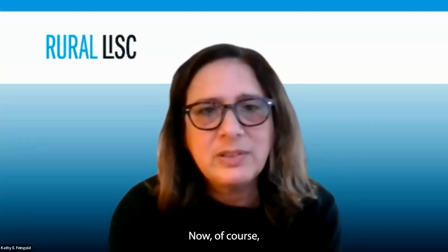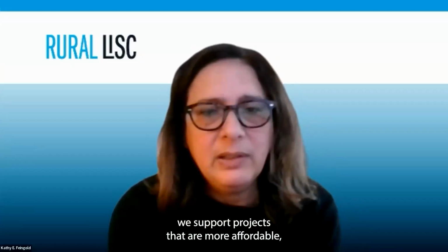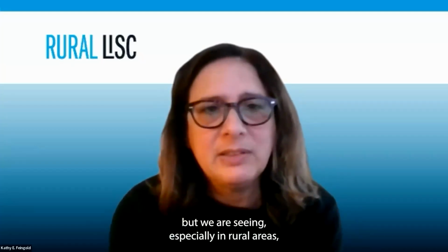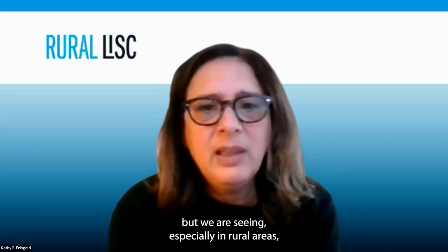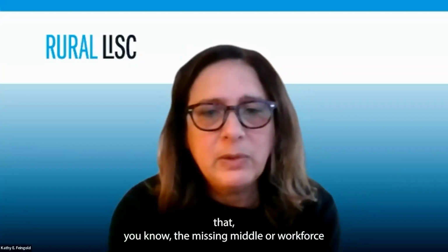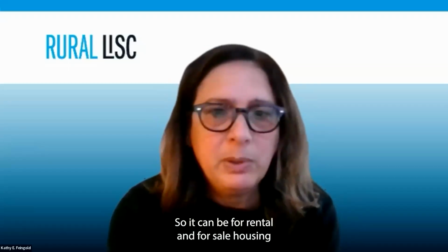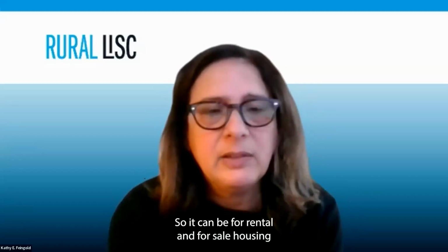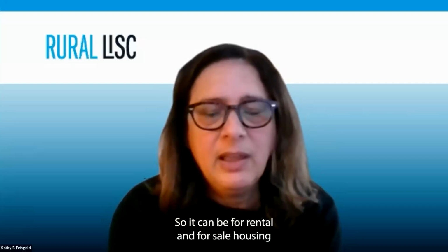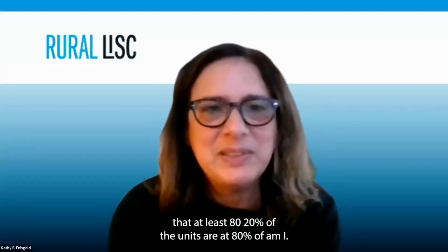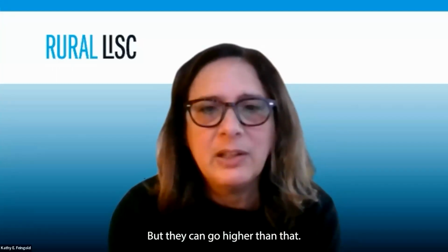Now, of course, we support projects that are more affordable, but we are seeing, especially in rural areas, that the missing middle or workforce housing is becoming more important. So it can be for rental and for sale housing, that at least 20% of the units are at 80% of AMI, but they can go higher than that.